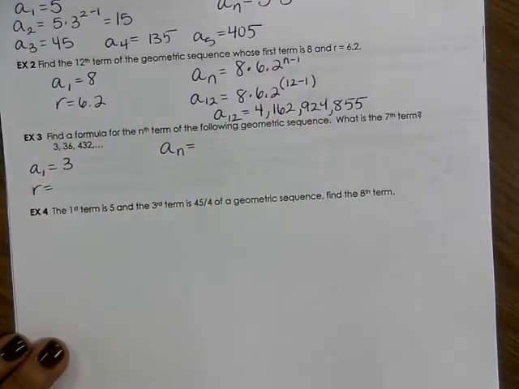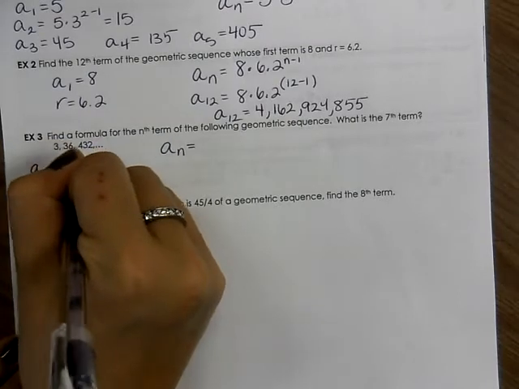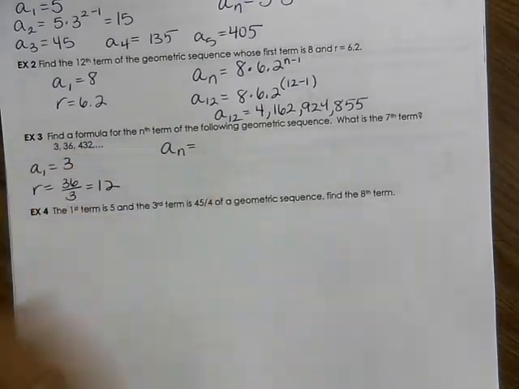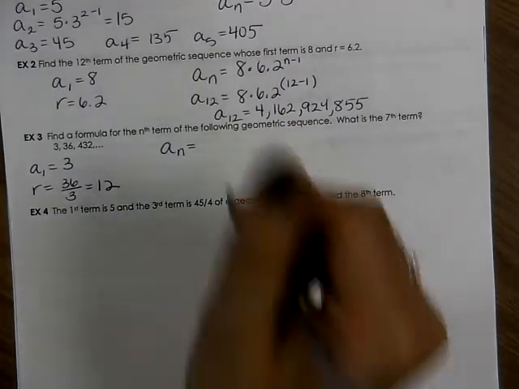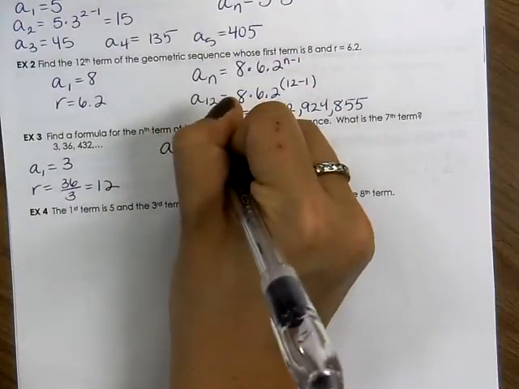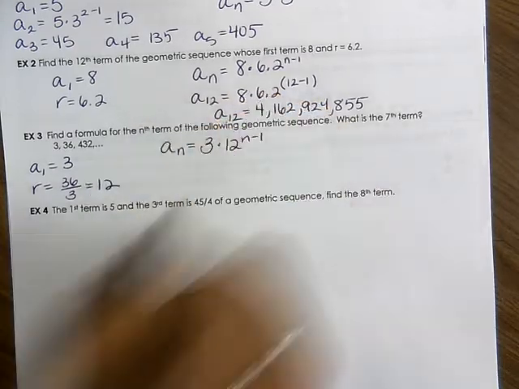How do I find r? Yeah, just divide two consecutive terms. So 36 divided by 3 is going to give me 12. Okay, so now if I'm going to write the nth term, I just have to plug in those pieces. So I'm going to have 3 times 12 to the n minus 1.